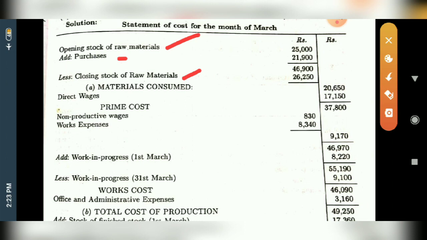So here the opening stock of raw materials is to be taken first. For that, purchases are to be added. Then closing is to be deducted. Raw material closing stock is to be deducted. Then you get your material consumed. Then direct wages, if any, are to be added to get prime cost. You will get prime cost here.